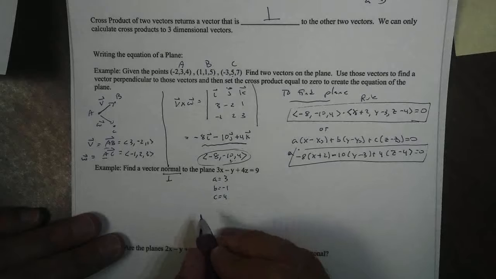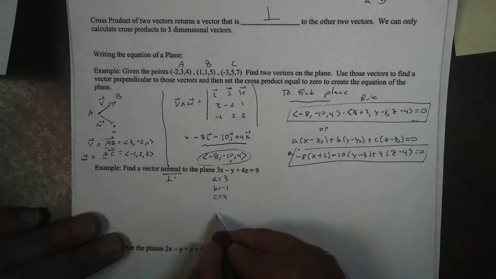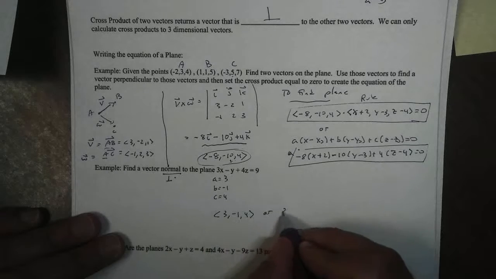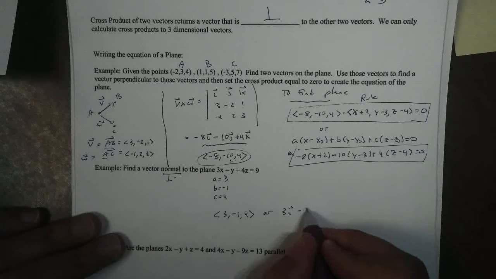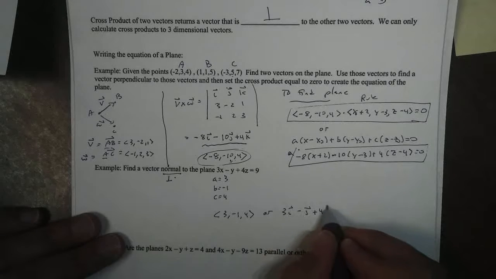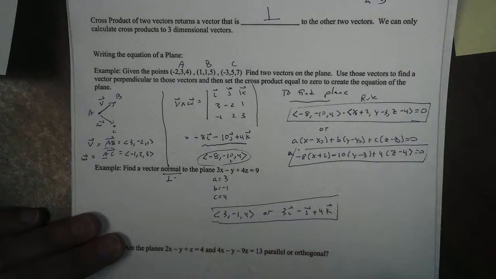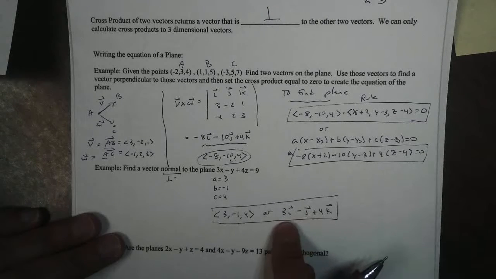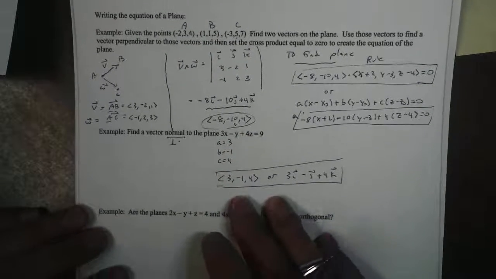So to get the vector perpendicular to the plane, I can just look at those coefficients. So my vector is going to be 3, negative 1, 4, or you can say 3i minus j plus 4k. Either one of them is fine. This is the vector normal to our plane.